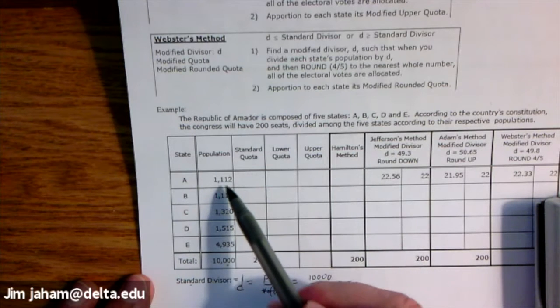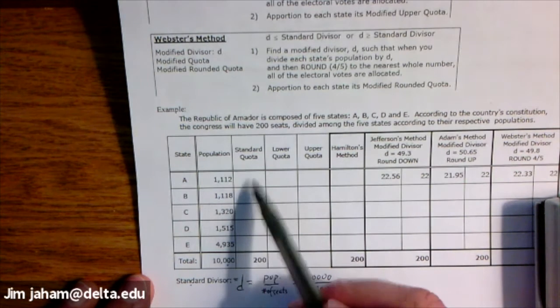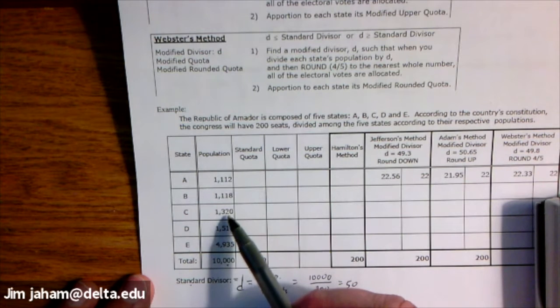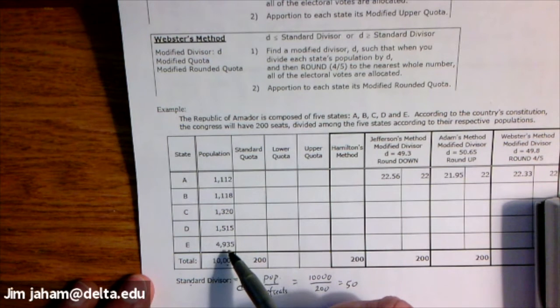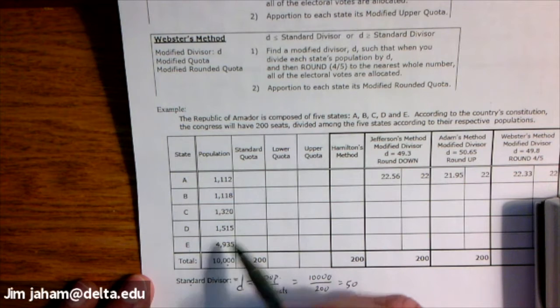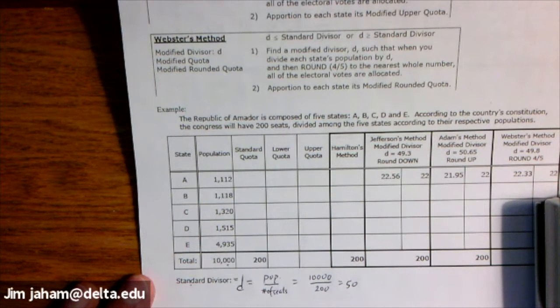And you can see that the population of A and B are about the same, so they should get about the same number of votes. C is a little bit higher than that, D is a little bit higher than that, and then E is like our California. It's got a huge number of individuals there, so they're going to probably get more. They have almost half of the total population, so they're probably going to get close to half of those 200 votes. It's all based proportionally.